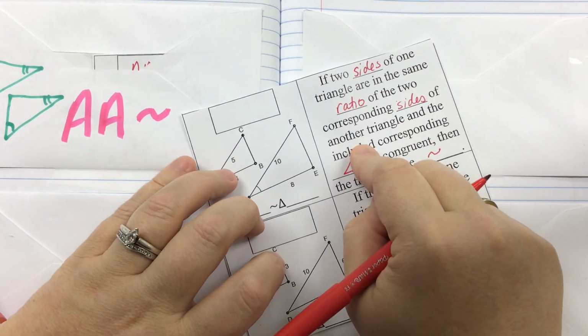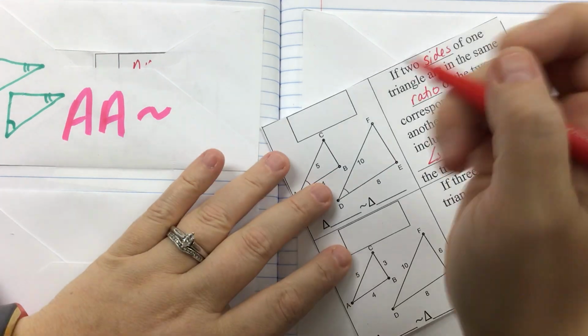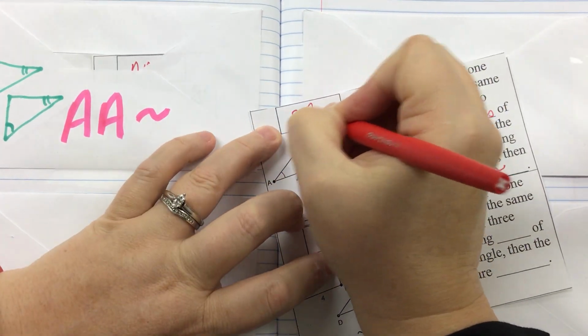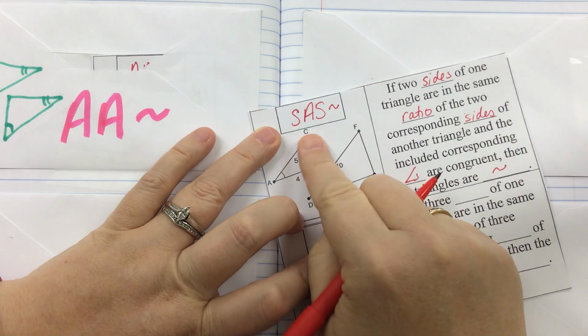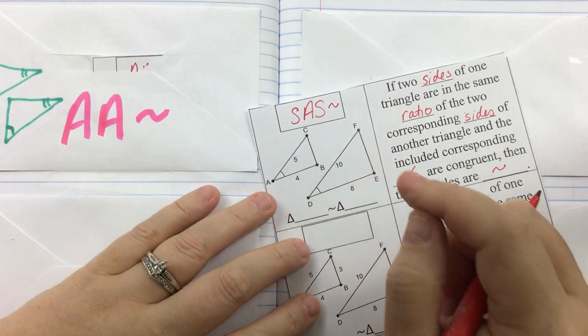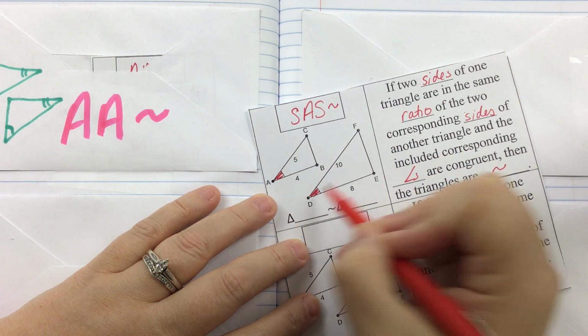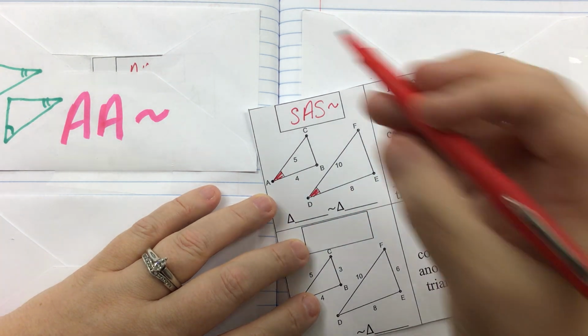So if I have 2 sides and the included angle, in terms of abbreviations, this is going to be SAS similarity. Side, angle, side, similarity. Notice in the picture, I've got a pair of angles congruent. Angle A and angle D are congruent.